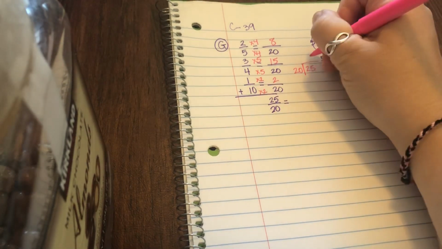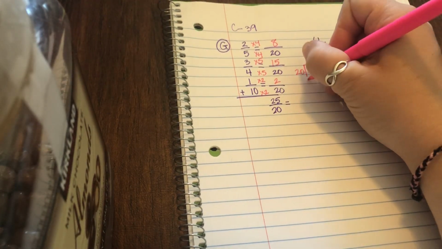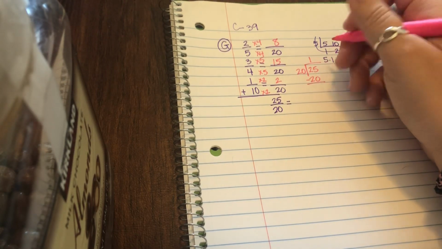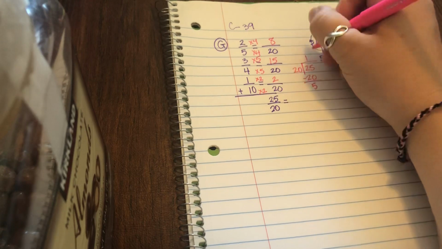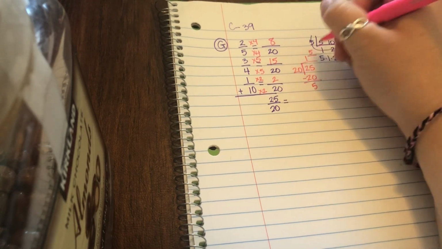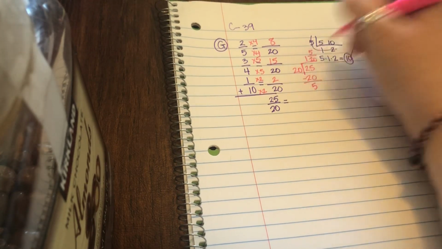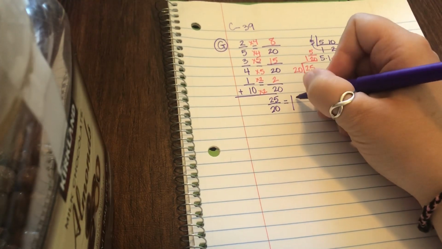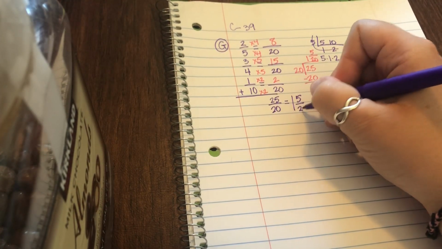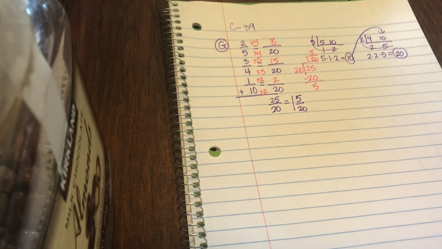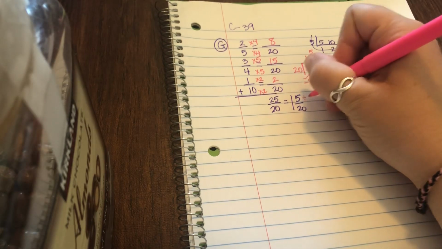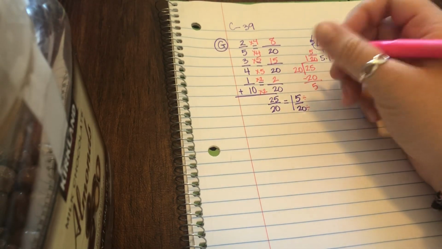20 goes into 25 once. 1 times 20 is 20. When you subtract that, 25 minus 20 is 5. So you put your remainder, 5, over what you divided by, 20. Which means 25 over 20 is the same thing as 1 and 5 20ths. Am I done? Nope, because 5 20ths can reduce by what?